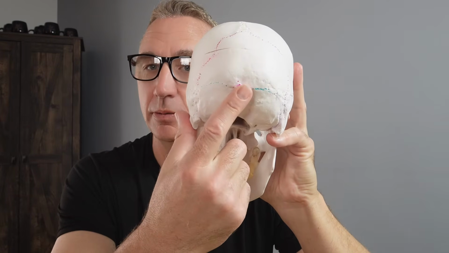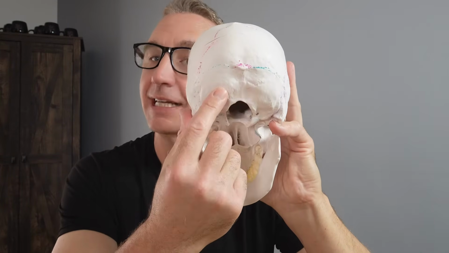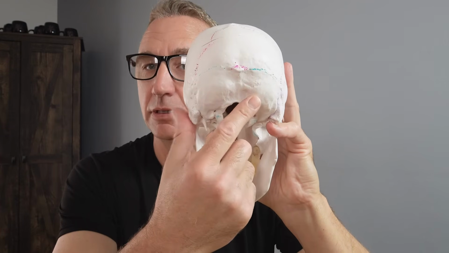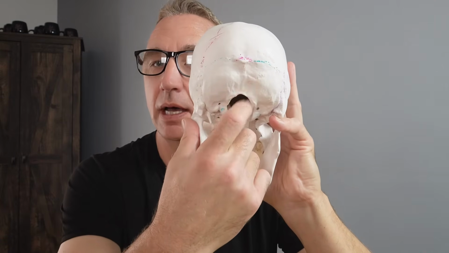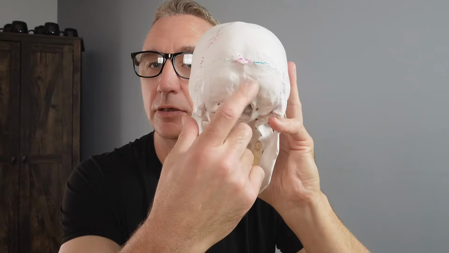External occipital protuberance, superior nuchal line. Then below, there's an inferior nuchal line that's underneath or inferior to my superior. And then as I run down, this is my occipital crest, occipital median crest.